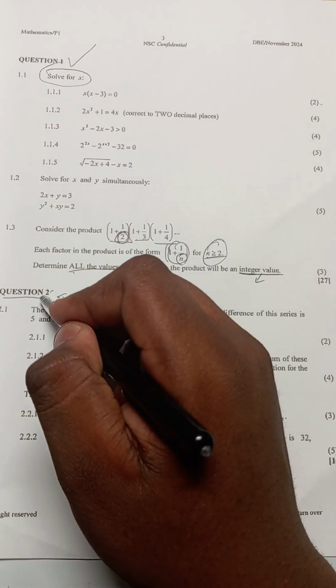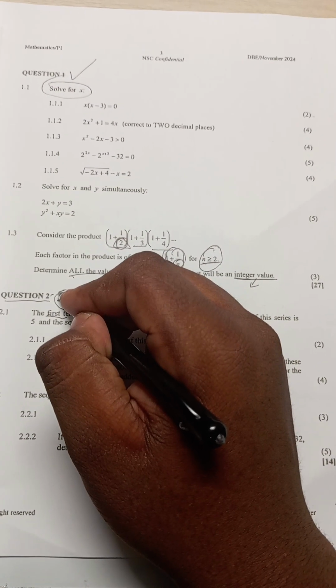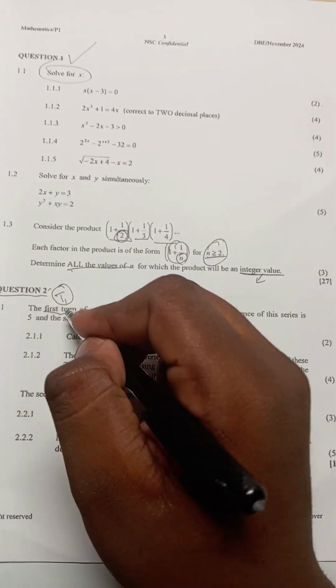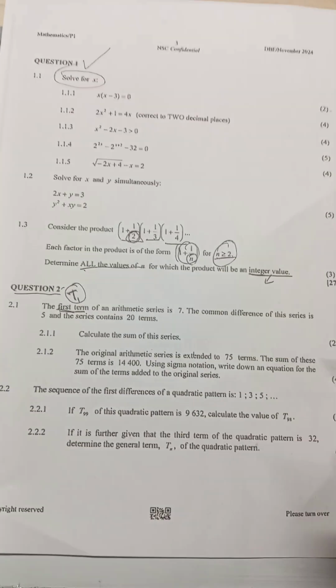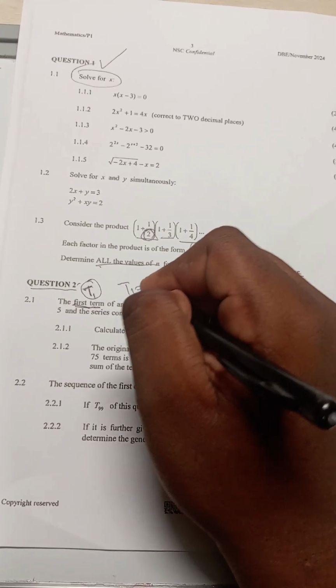So, just gonna continue this paper, Mathematics Paper 1, November 2024. Now you're gonna be checking patterns. The statement says the first term, as it is shown here that I wrote, that is T1 there. It's given. It is 7. So now you can just record that T1 equals 7, or a equals 7.